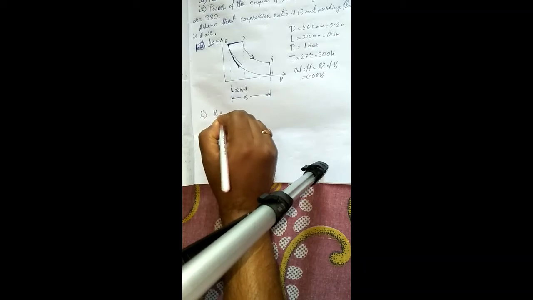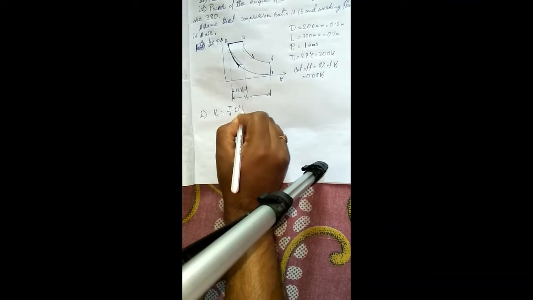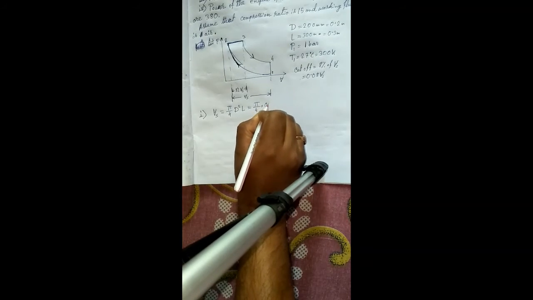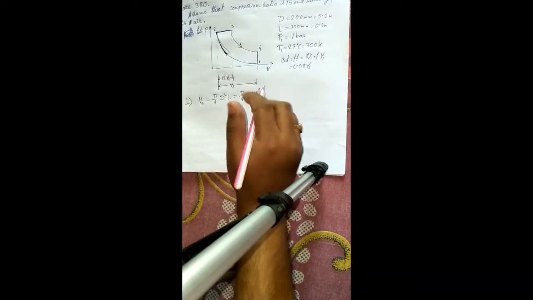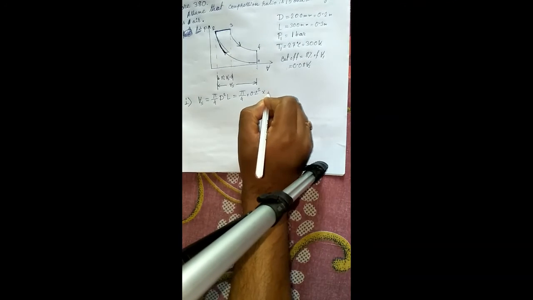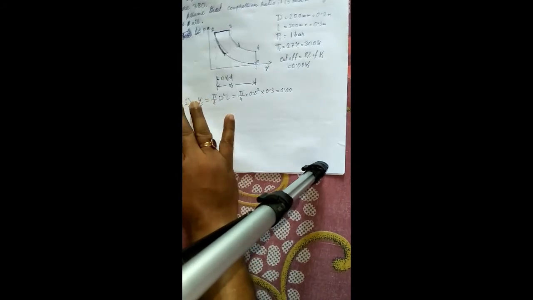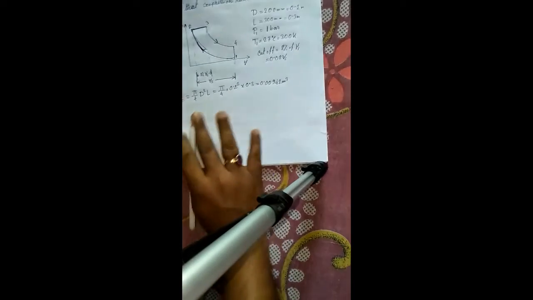Vs is equal to pi by 4 d square into L, that is pi by 4 into 0.2 square into 0.3, so the value of the stroke volume is 0.00942 meter cube.